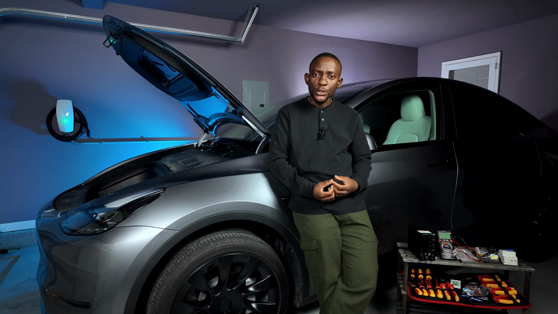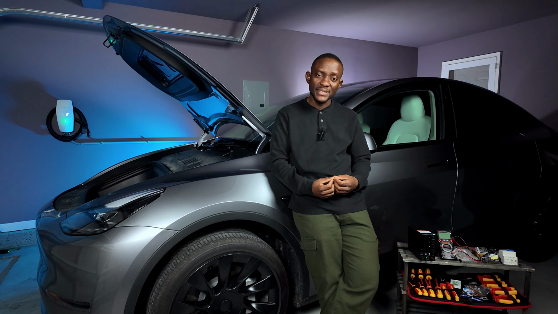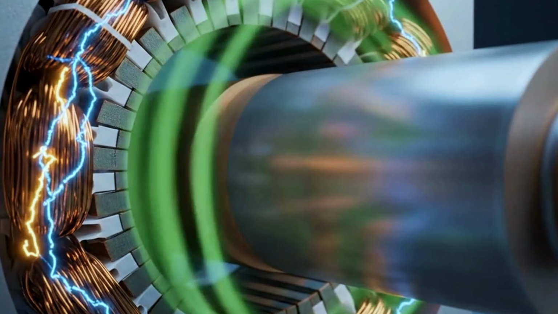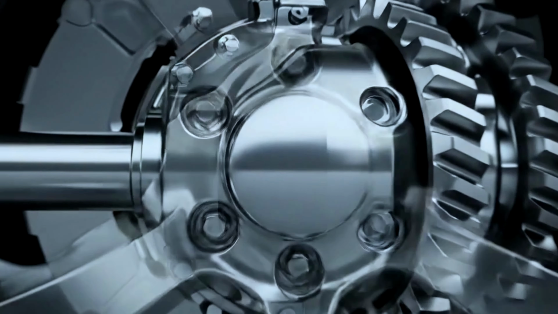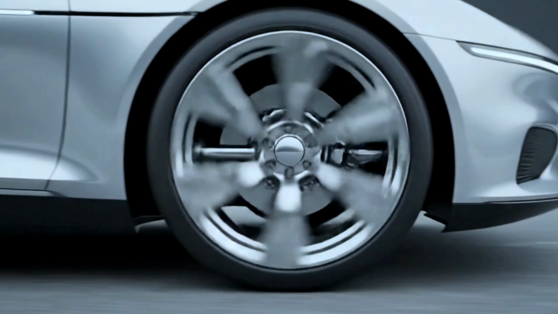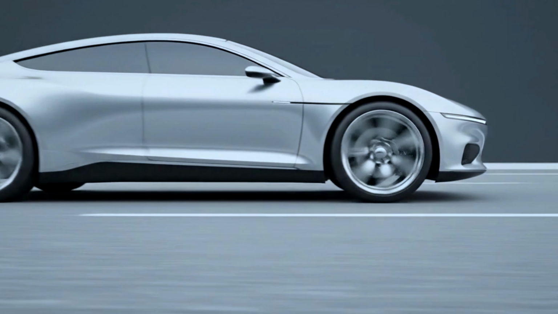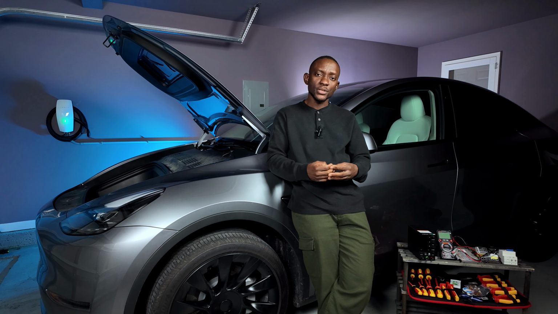The electric motor, when it receives that AC power, functions automatically, and it spins and turns the wheels to pretty much move the car forward. In an electric vehicle, everything is instant. You press the accelerator and the car just moves instantly.